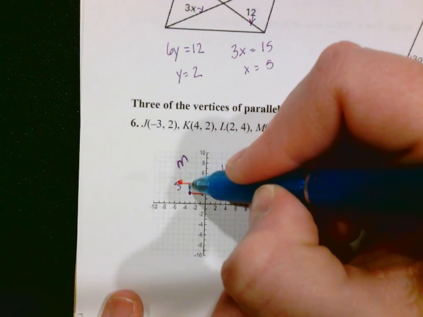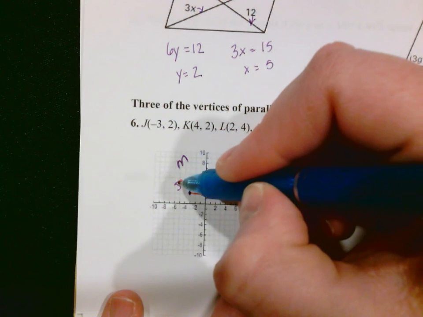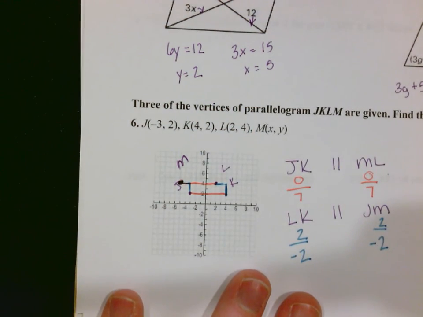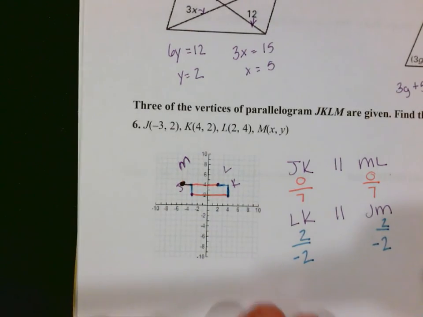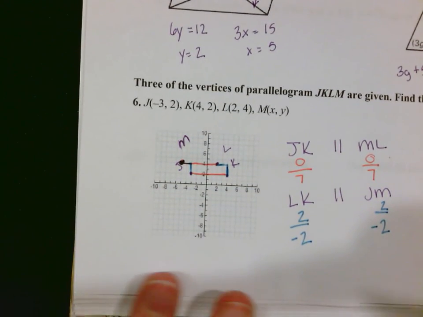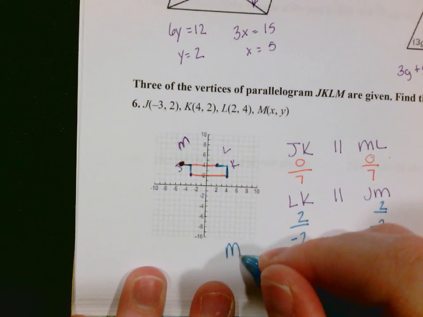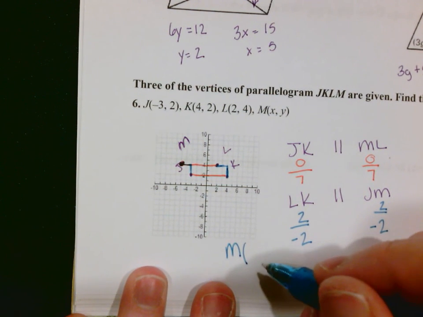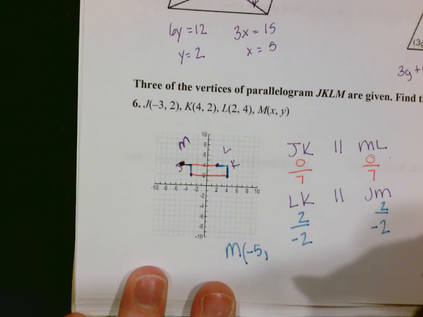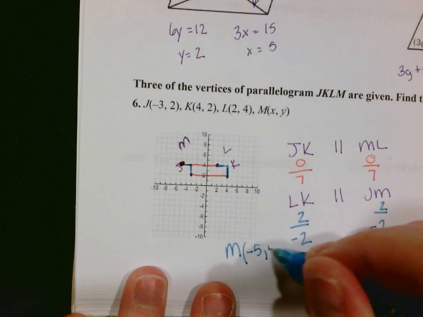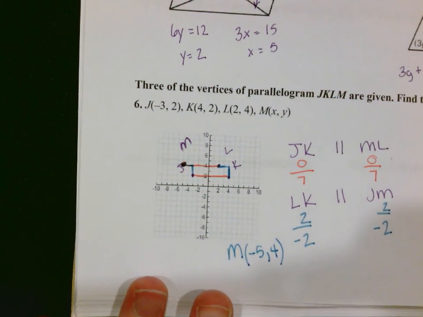That also puts me at that same point, which means I'm at the correct slope. That's the work you need to show me, either this or you have to draw your lines out. I need to see the work. So M is at -5, 4. And that's my answer.